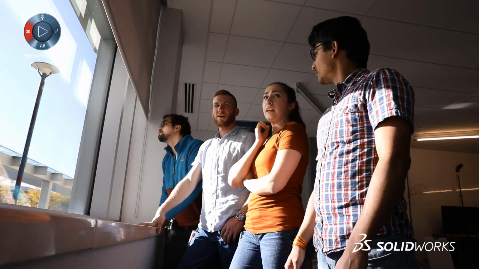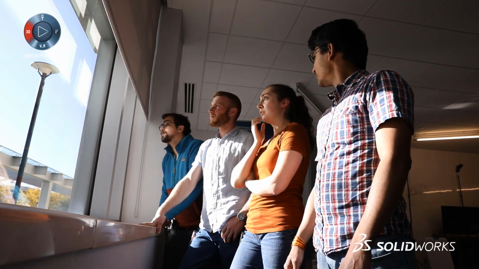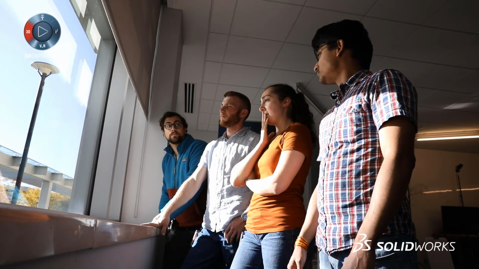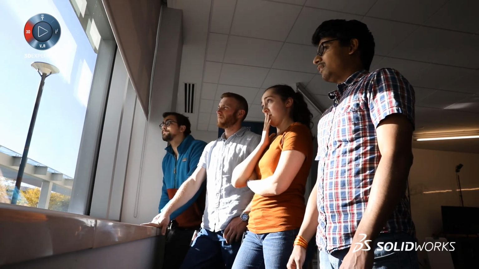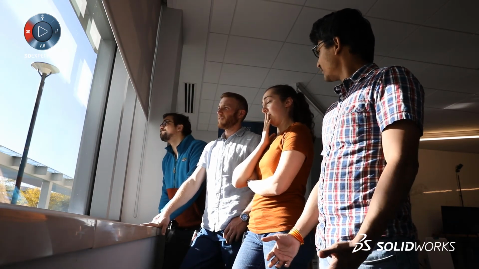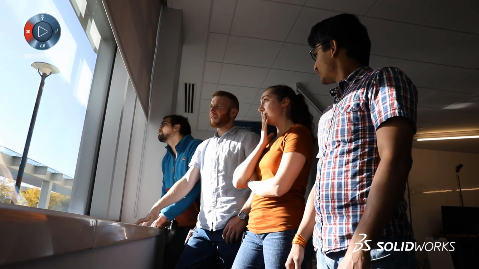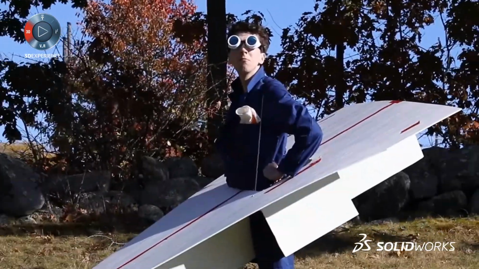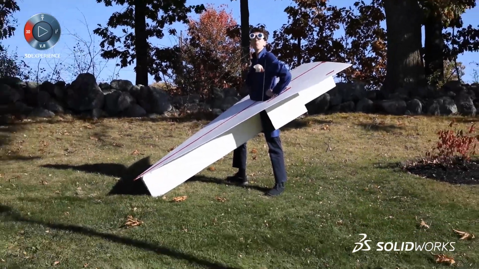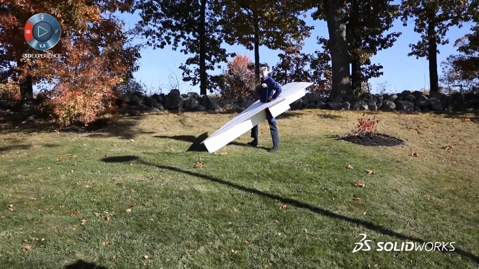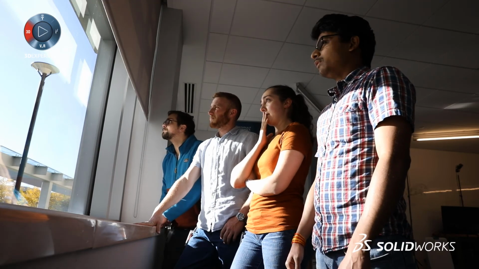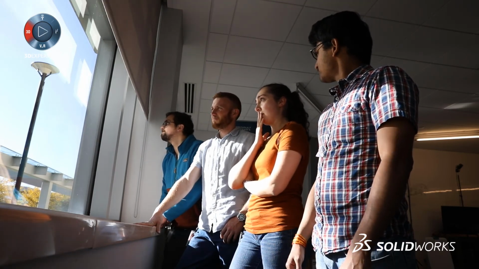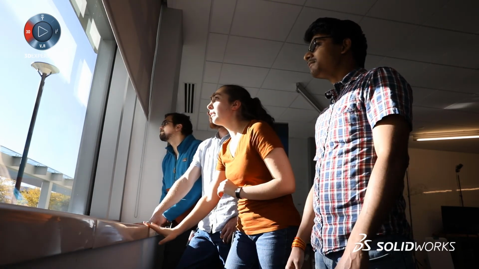Hey. Hey. What's up? Robert made a personal flying machine. A flying machine? Yeah. He's testing it now. Apparently. That is not going to work. Is he going to jump from there?